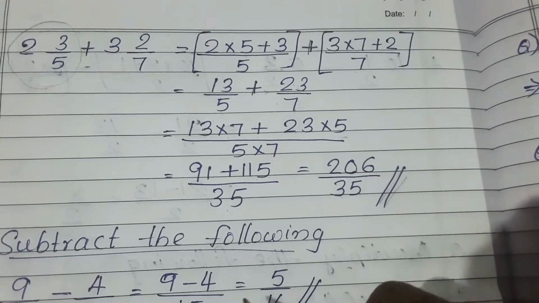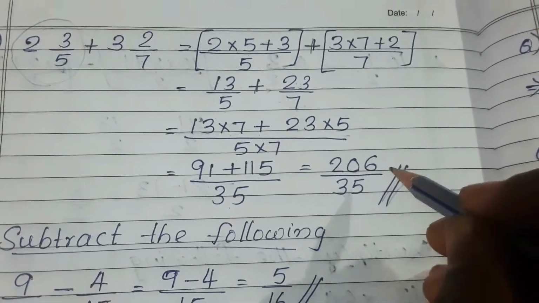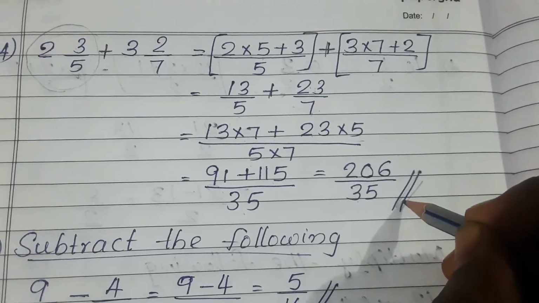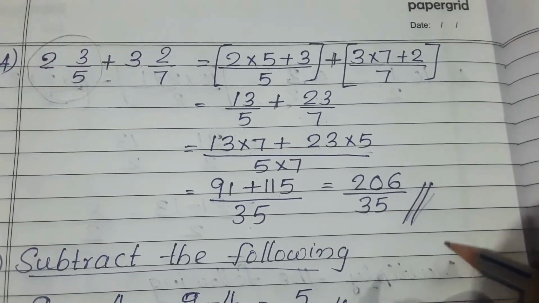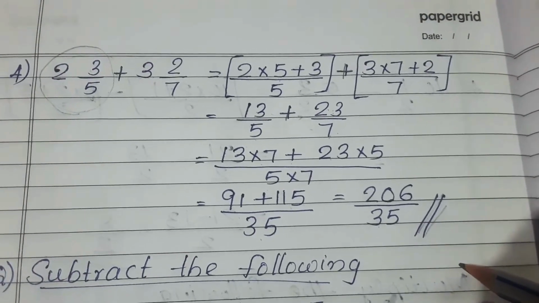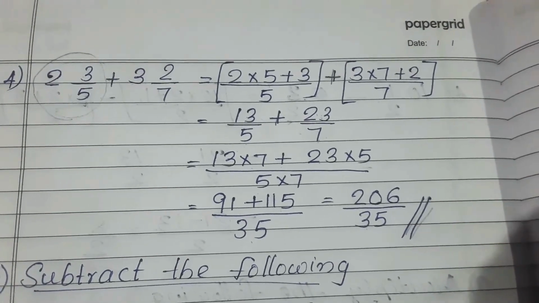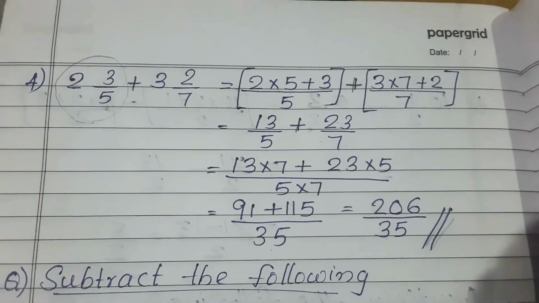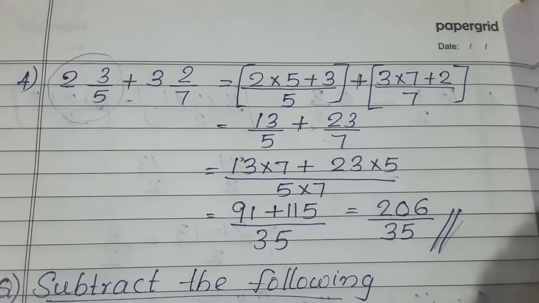If you can simplify these fractions, you can simplify again. Here we got the answer 206 by 35, because we cannot simplify it anymore. Okay children, it's clear. So this is the addition of mixed fractions with different denominators. So go through this type of questions also.